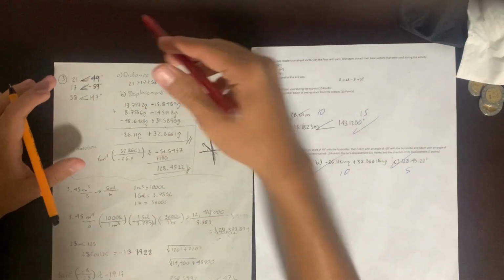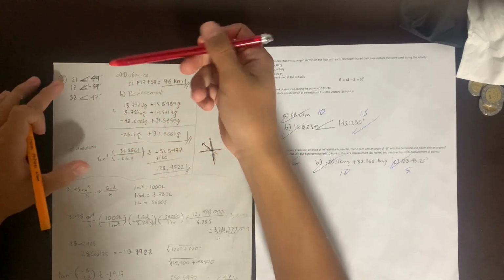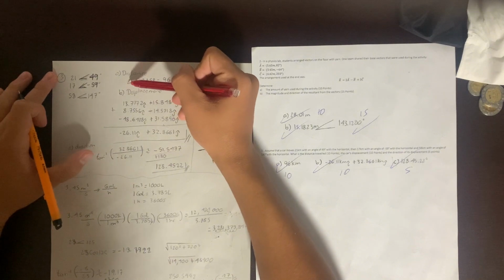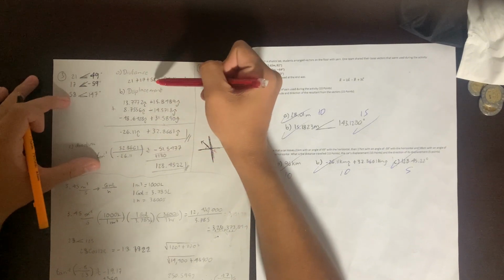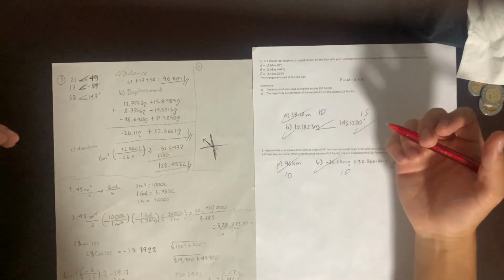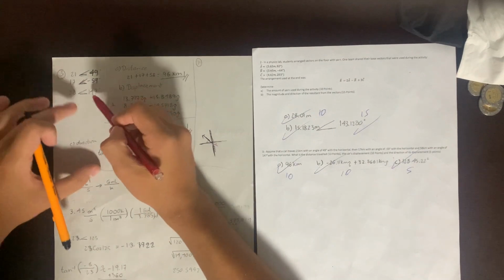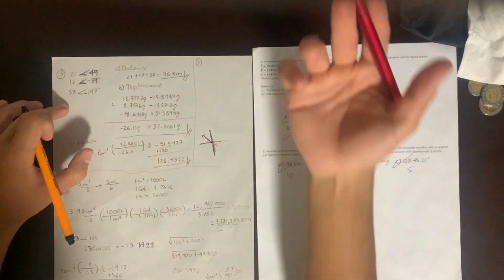Now, to get distance, we already know that we need to add each magnitude of each vector. So we will have 21 plus 17 plus 58, which will be 96 kilometers. Now, to get the car's displacement, we'll need to pass this polar form into rectangular form.